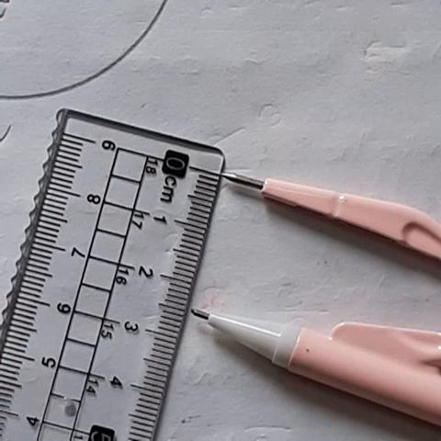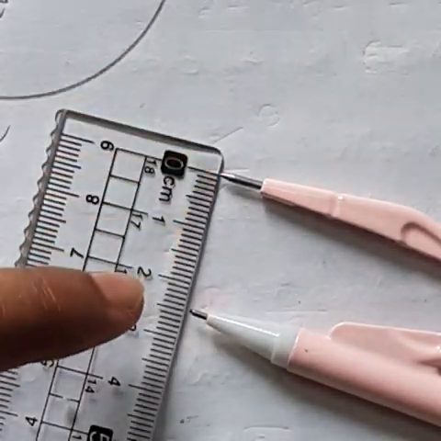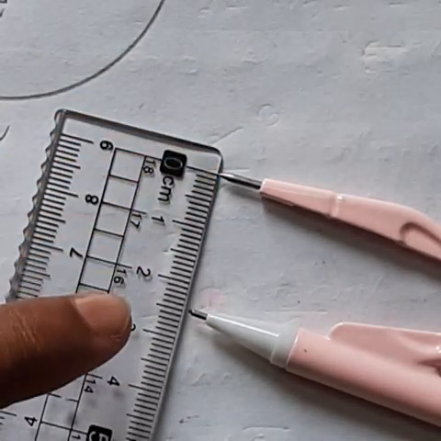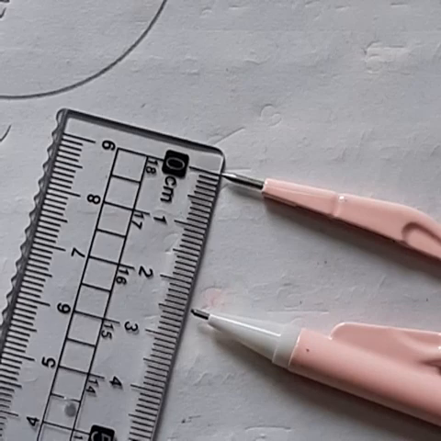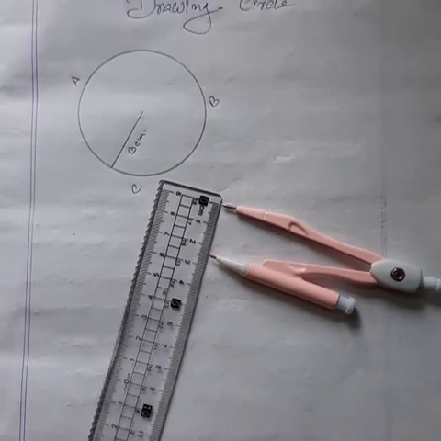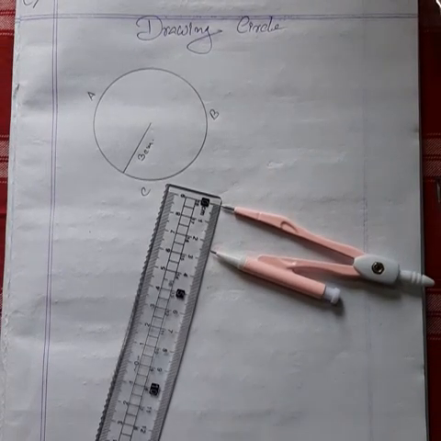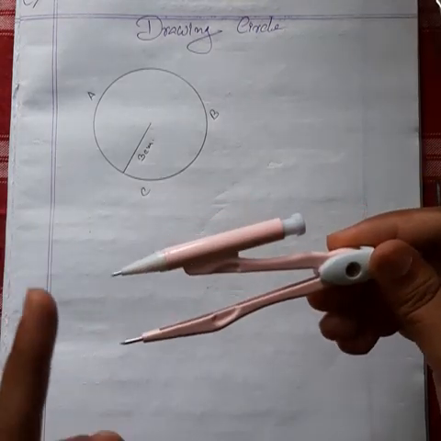Okay, you can see that from 0 to 2.5, this much is half of 5, this much is half of 5. So this is our radius, and every time before you draw any kind of circle, think. If they gave you the diameter, then just take half of your diameter. If they gave you the radius, then we will go for the radius. Okay, from here to there.